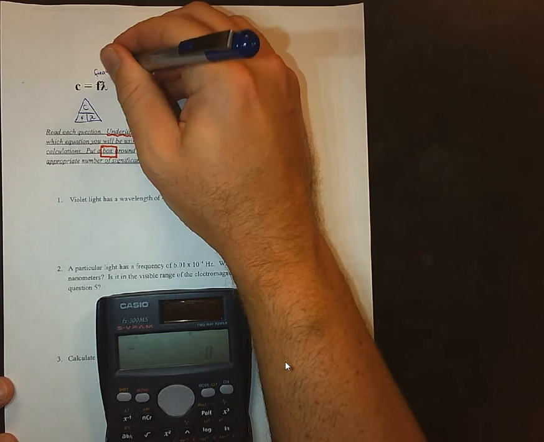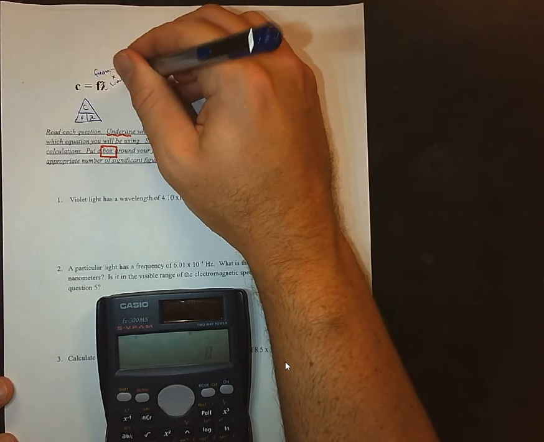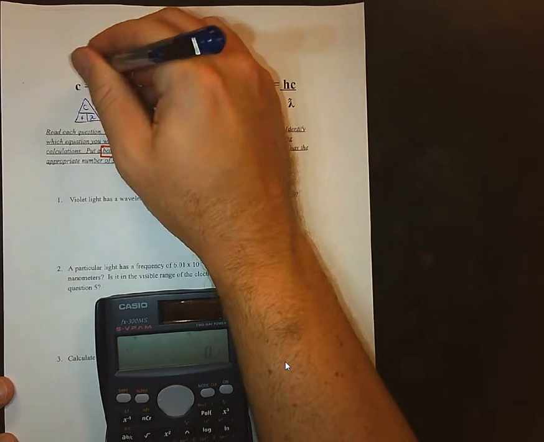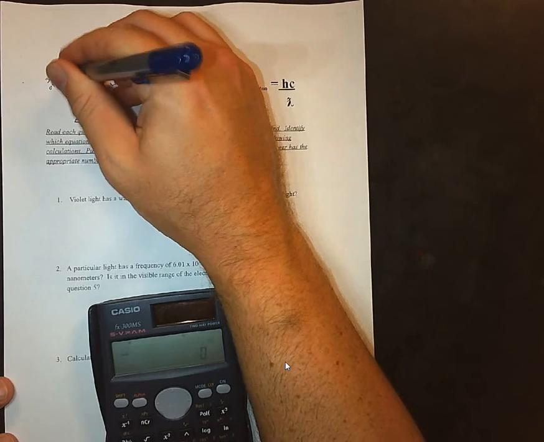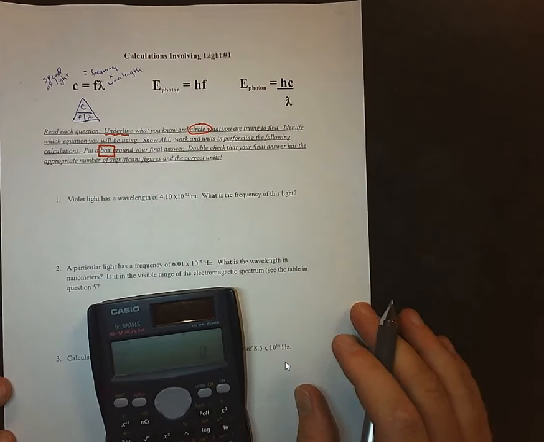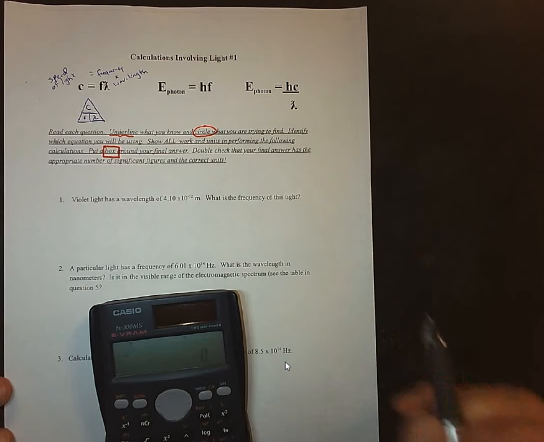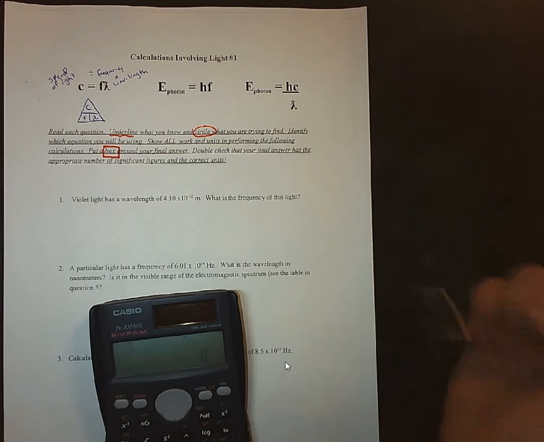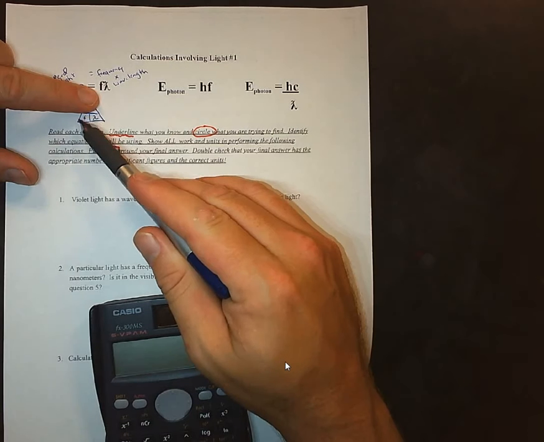Frequency times wavelength equals the speed of light. Okay? If we can see that. The reason I made a triangle: anytime we're looking for something, so if I'm looking for C, I'm going to cover it up, and then we know we do F times lambda.